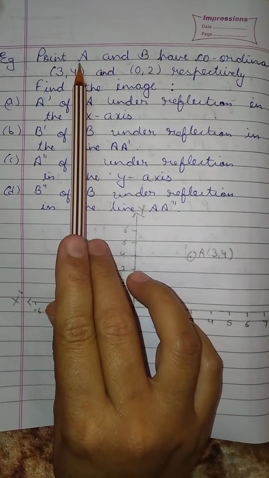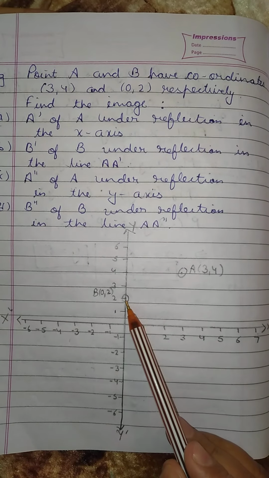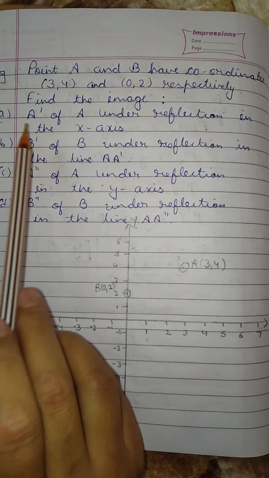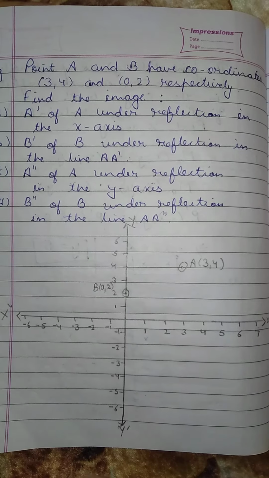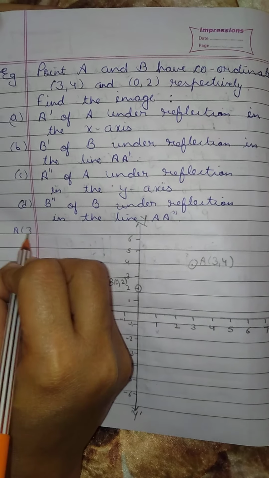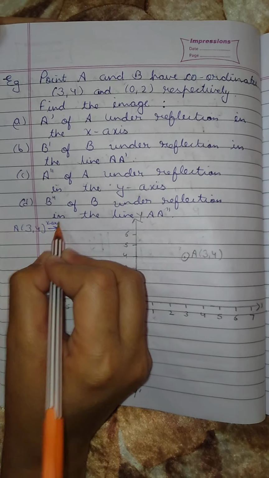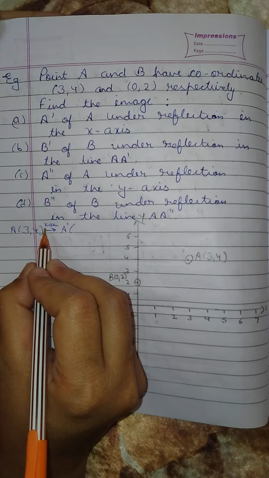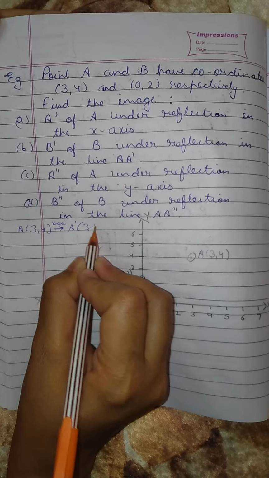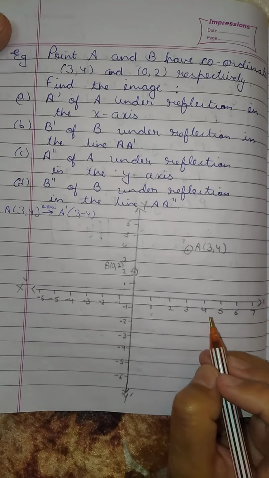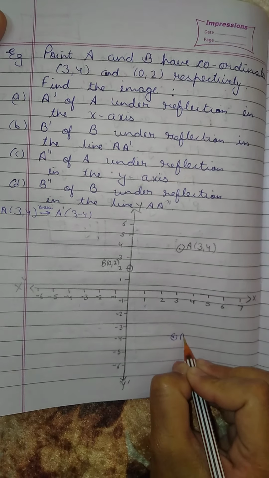The coordinates A and B are given to us of the points. I have plotted on the coordinate axes A and B. Firstly, I have to find A dash, which is the image of A when reflected on the x-axis. When the point A (3, 4) is reflected on the x-axis, the answer is A dash. When we reflect on the x-axis, we change the sign of the y coordinate. The answer will be (3, -4). Plot it. (3, -4), this is A dash.